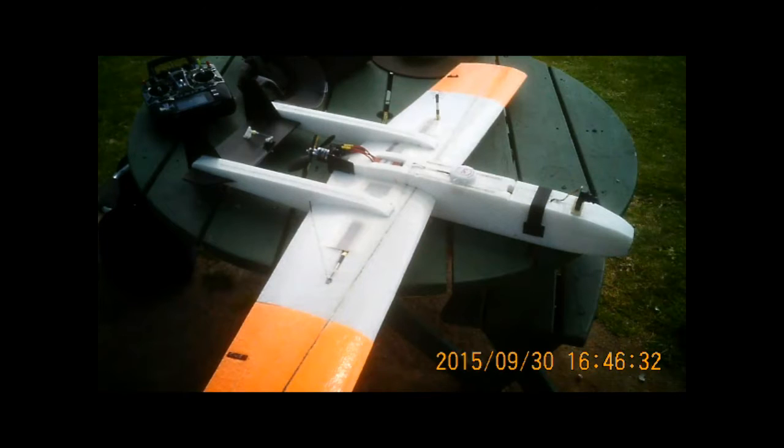I think I've tracked the problem down to a dodgy connector plug between the autopilot and the GPS antenna. What seems to have been happening is the autopilot was momentarily losing power and subsequently rebooting, which caused the control surfaces to go to neutral, which is awkward if you're in the middle of a manoeuvre.